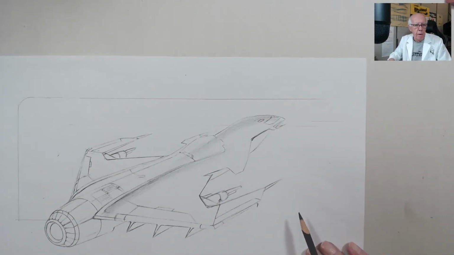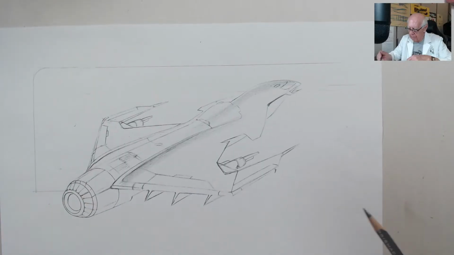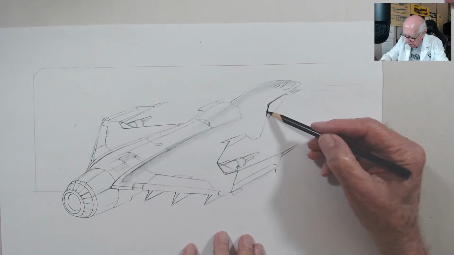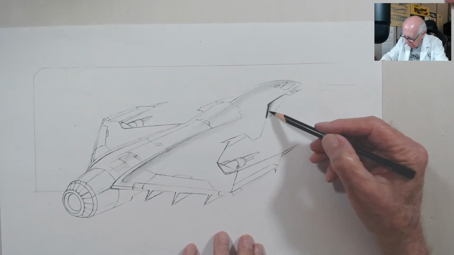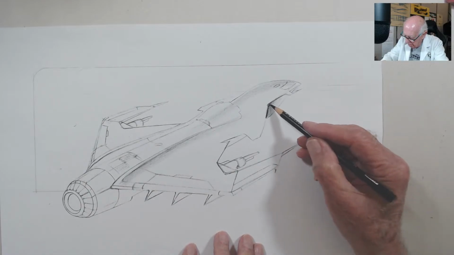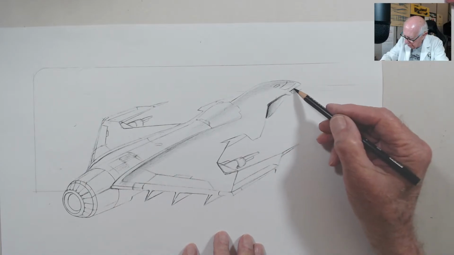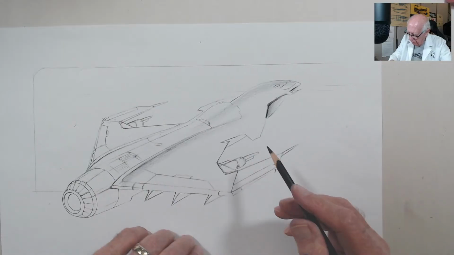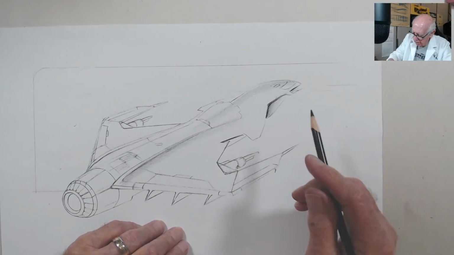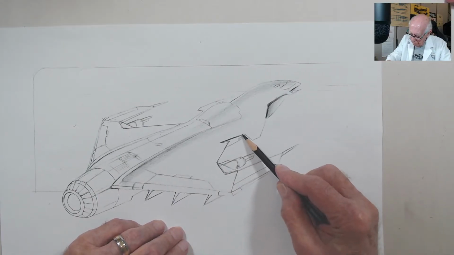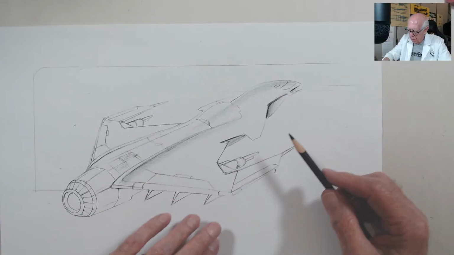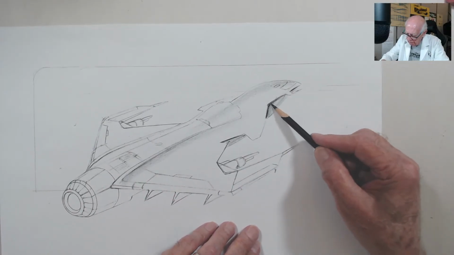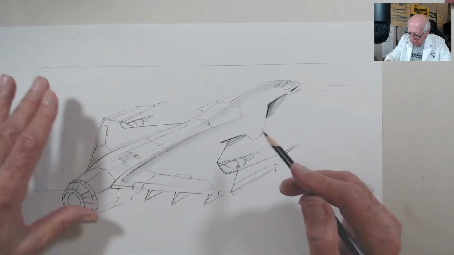I'll try to keep this thing on a page as best I can here. There we are. Pretty delicate first, and we're just going to come back in and put some power to it.